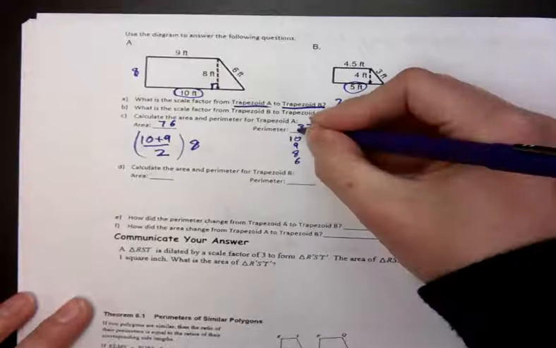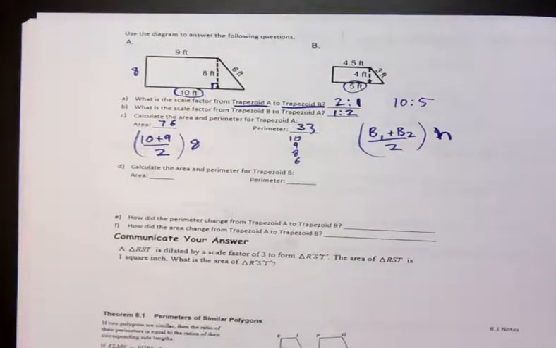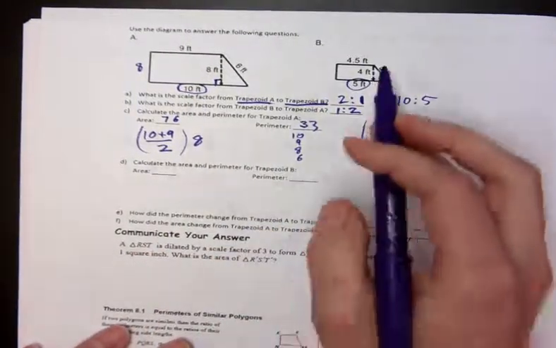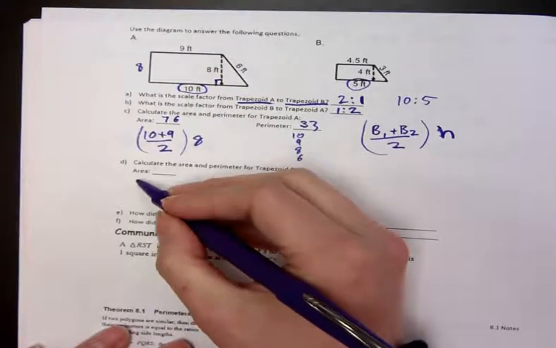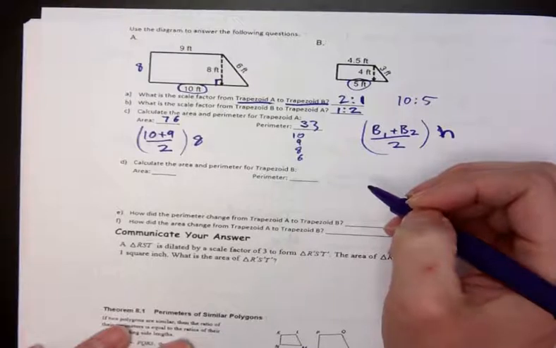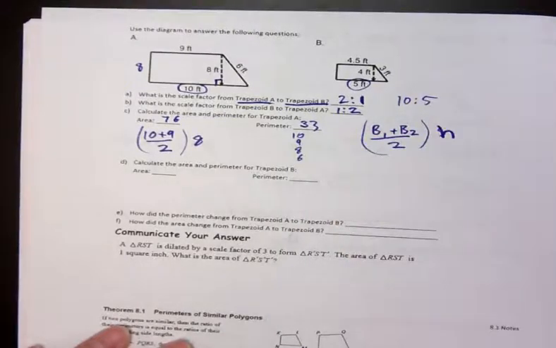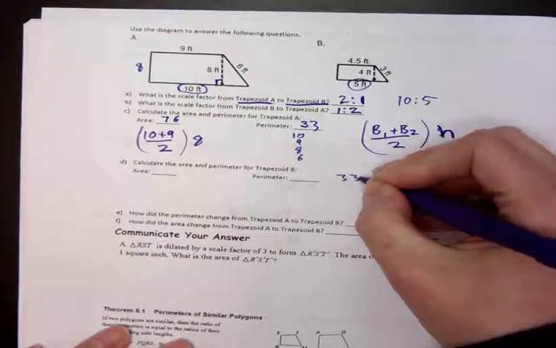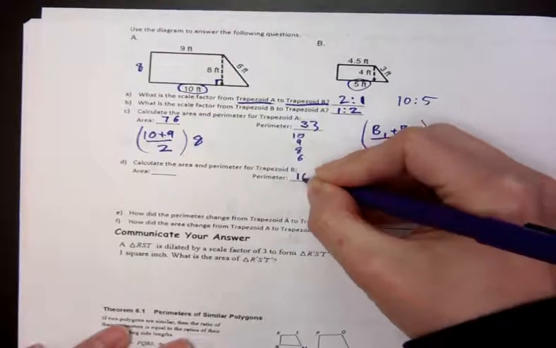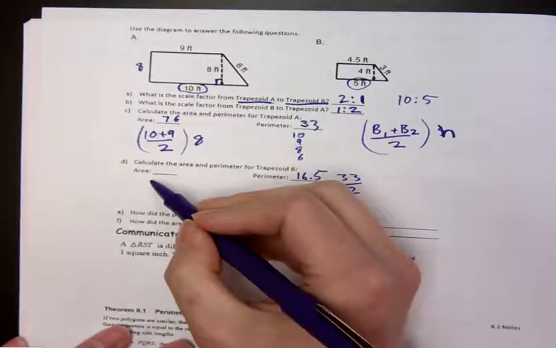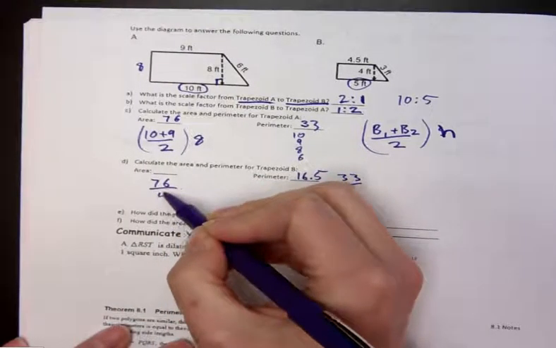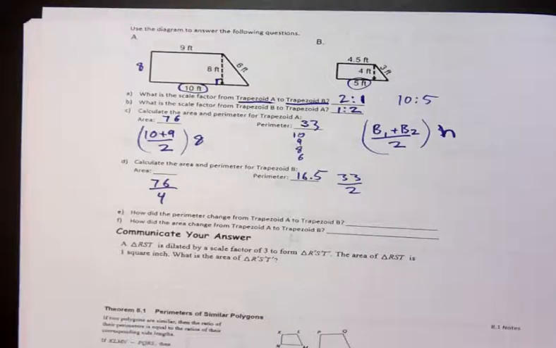All right, 33. Can we use the pattern we found on the last page and figure these out without doing the math for that? Multiply. So 33 divided by 2 is 16.5. And what do we divide area by? 4. Yeah, divide by 4 because it has to be divided by 2 squared.